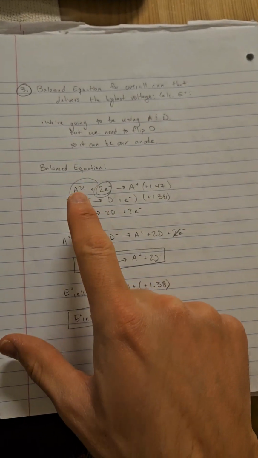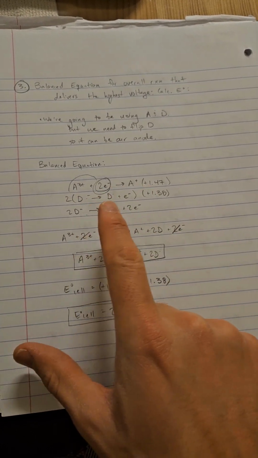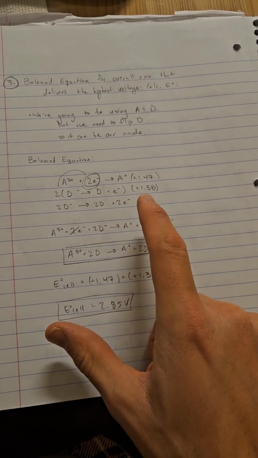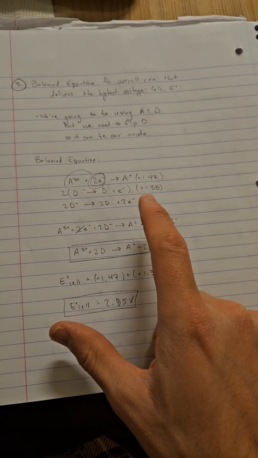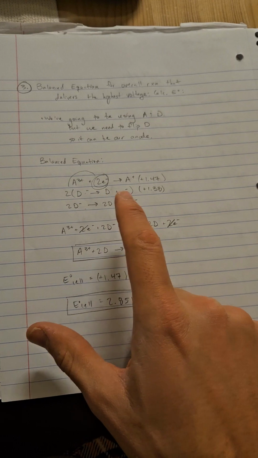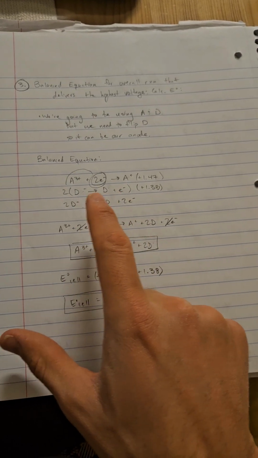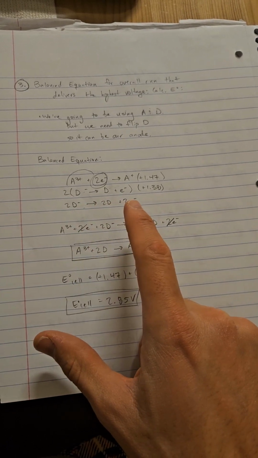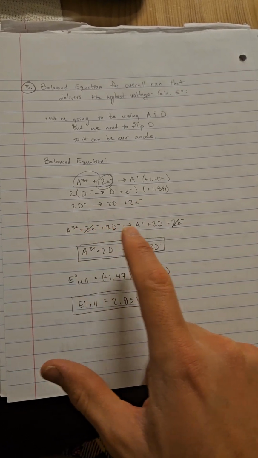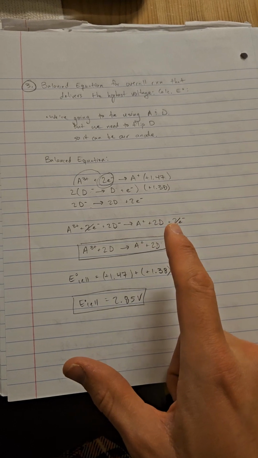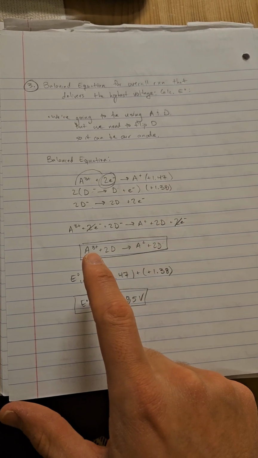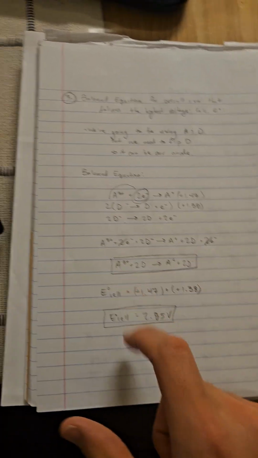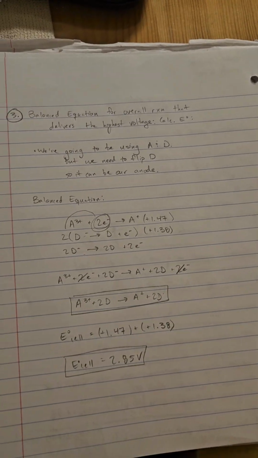So our balanced equation, we go here. We need to flip our D equation. That gives us a positive 1.38. But then we need to balance the charge, and so we multiply D by 2. And then we get this equation here. We combine it, our electrons cancel, and we are left with this reaction right here.